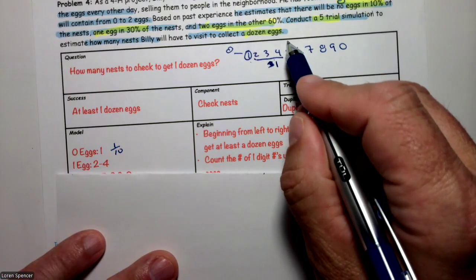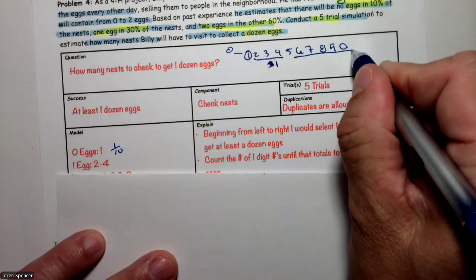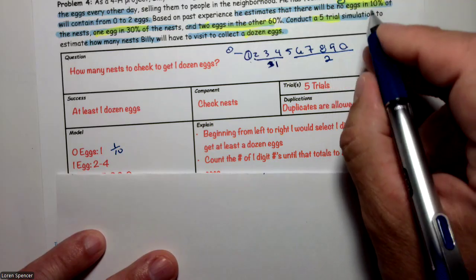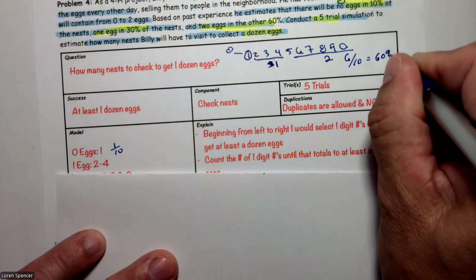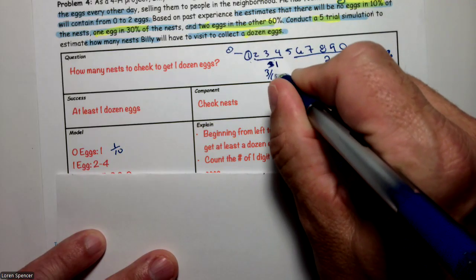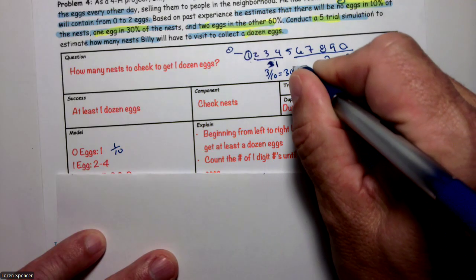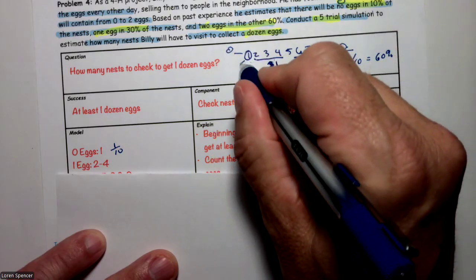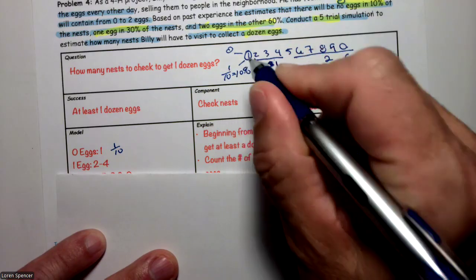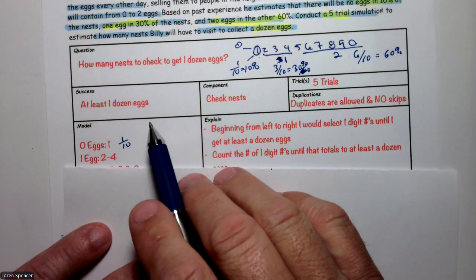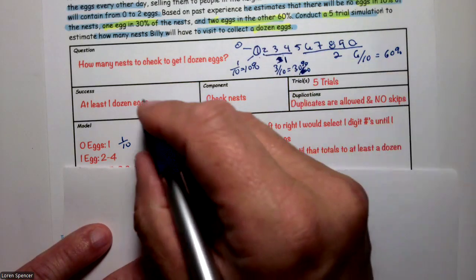So let's count that out. That's 1, 2, 3, 4, 5, 6. This could be 2 eggs because it's 6 out of 10, which is 60%. This is 3 out of 10, which is 30%. And here we have 1 out of 10, which is 10%. And once again, if you're not sure what to do about the percentages, ask how many numbers were there? 10.